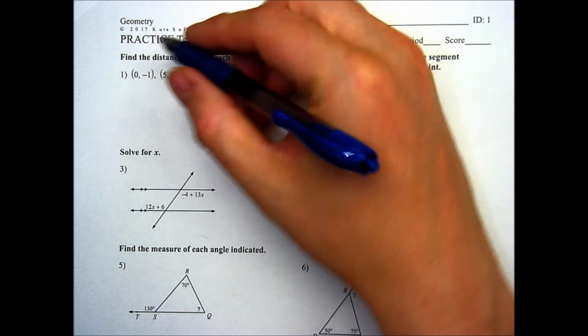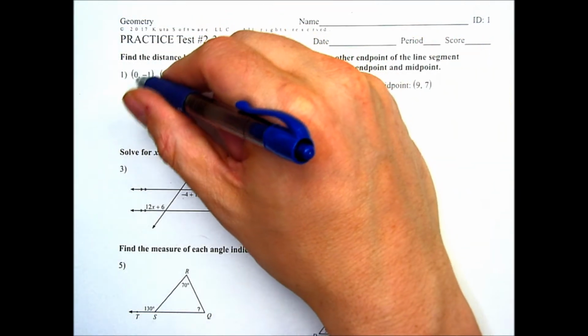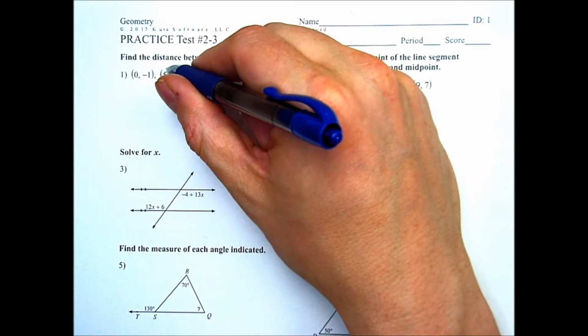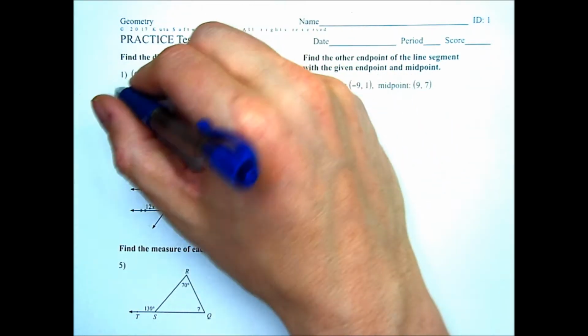Today I'm going to do a review for test 2-3. First question. Find the distance between the pair of points. So we're looking here at the length between 0 and 5, as well as the length between -1 and -4.